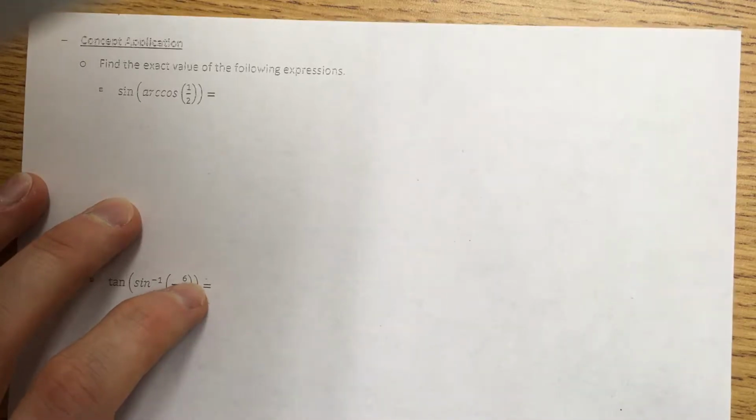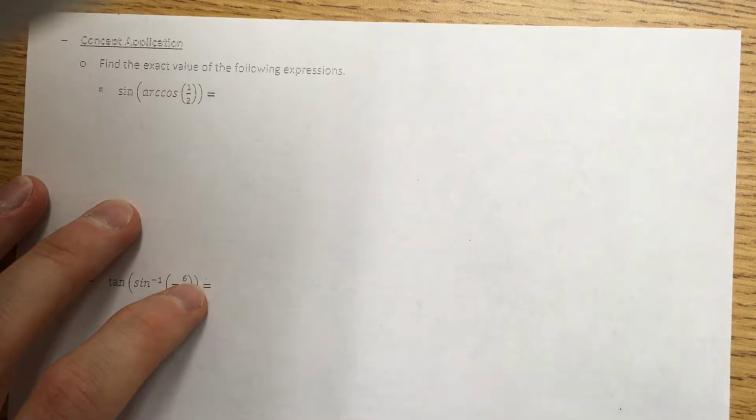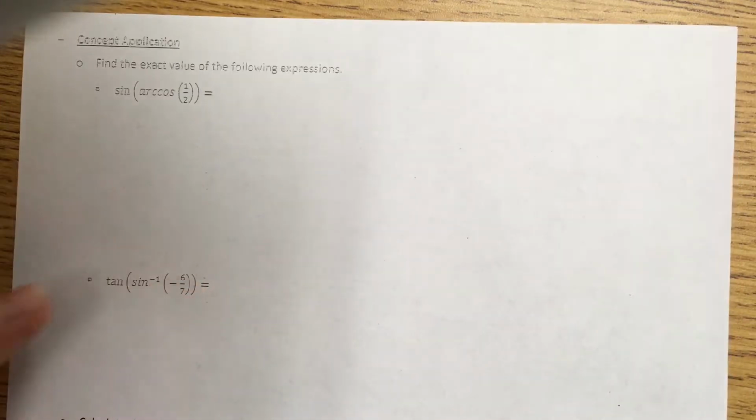This is the third video for October 23rd, October 24th, and we are looking at simplifying expressions involving inverse trig functions. Just going to do this one example here. If you don't fully understand, please feel free to ask questions. Also, we'll go over this more on October 25th, October 26th in class.